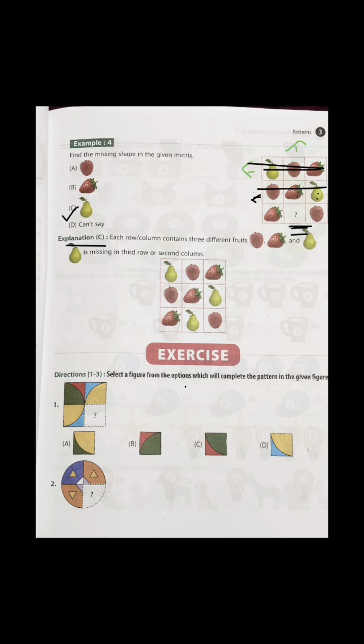So here's the explanation. Each row or column contains three different fruits. Is the third row or second column guava? Okay, so guava is missing in the third row or second column. So this is third row and this is the second column. Now let's go to the next one, which is exercise. So here direction is given for question 1 to 3.